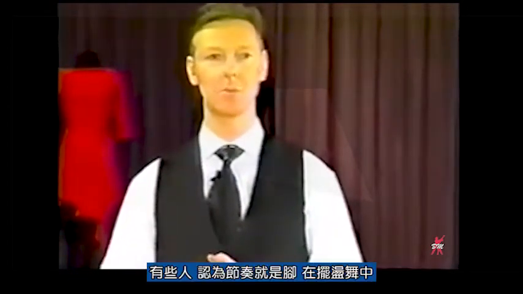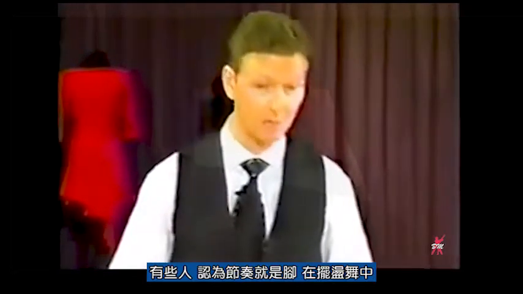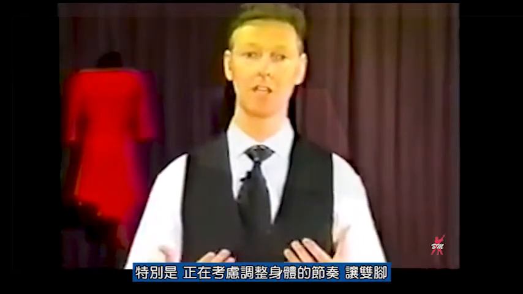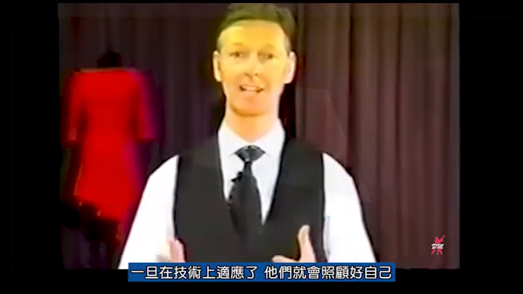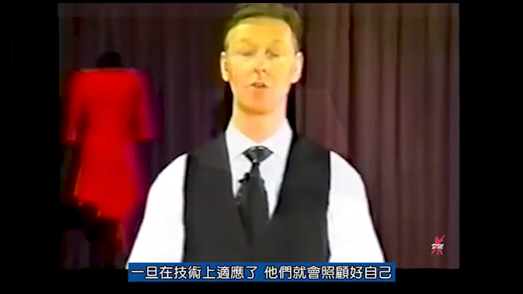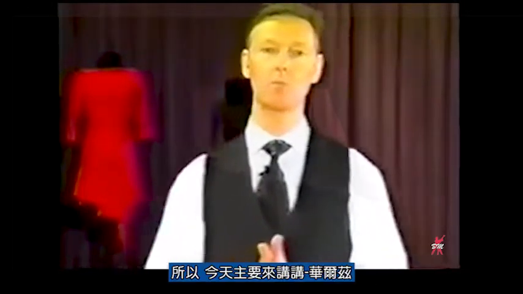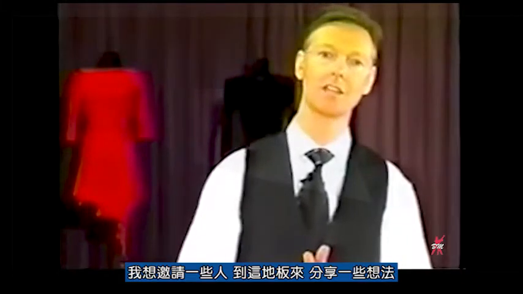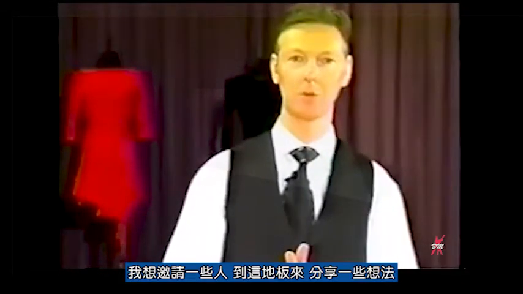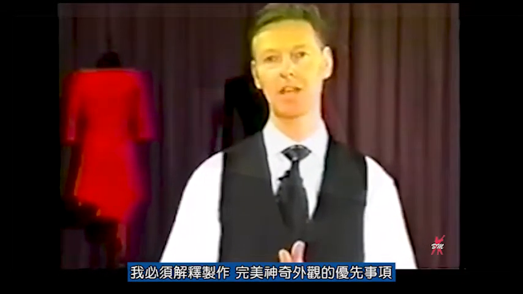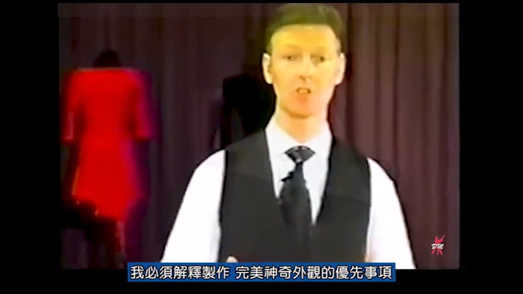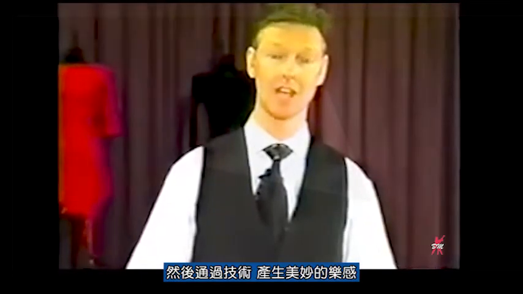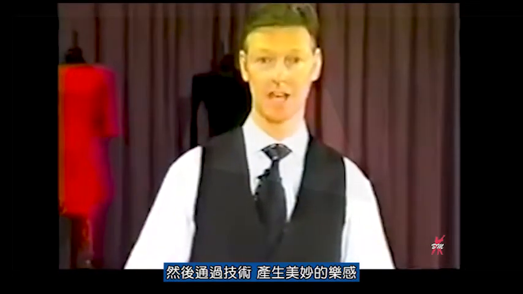I think certain people think of timing as just the feet, where really in the swing dances in particular, we're thinking of timing the body and letting the feet really, once they're technically adept, take care of themselves. So we're going to talk basically about the waltz today, and I'd like to invite a few people onto the floor to go through a couple of ideas that I've got to explain the priorities in producing the perfect magical look, and also then through the technique producing wonderful musicality.